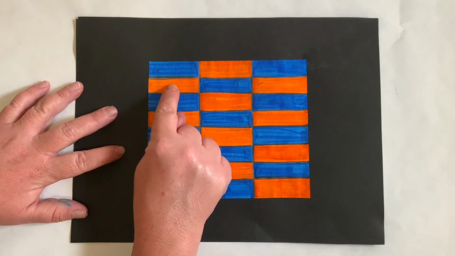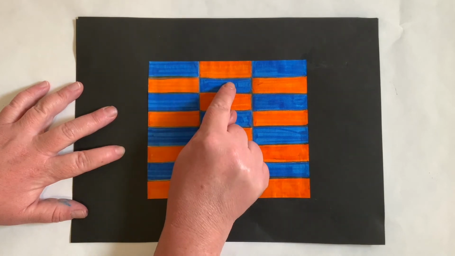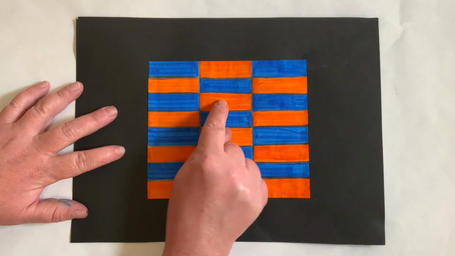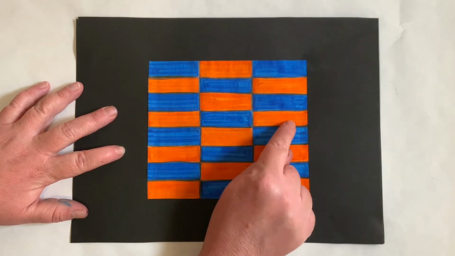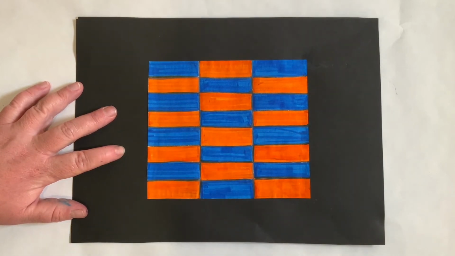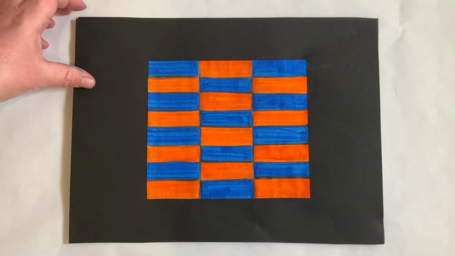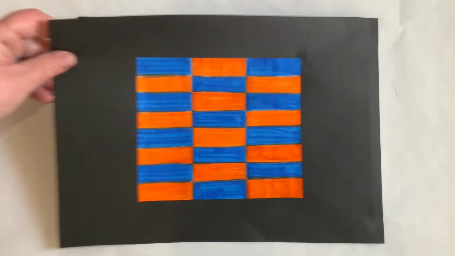And I'm going down to the next one. Orange, blue, orange, blue, orange, blue, orange. So every space I start a new color, right? That could be one way. What if you chose another design?